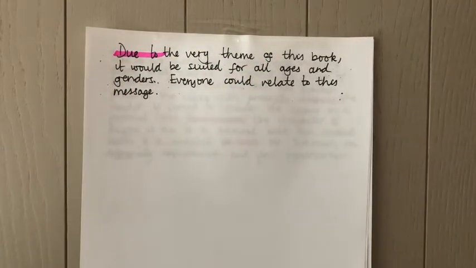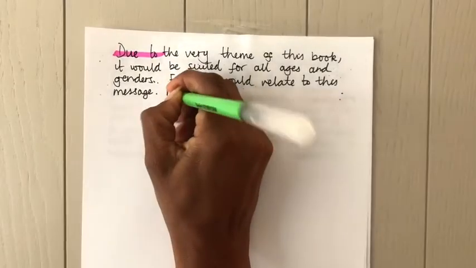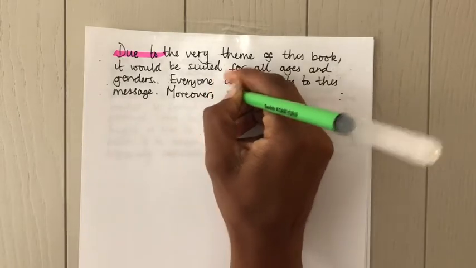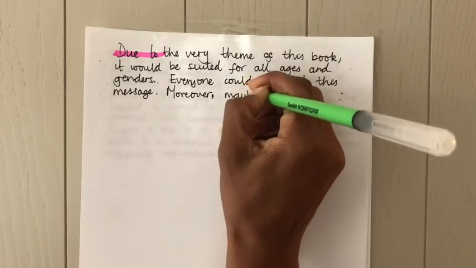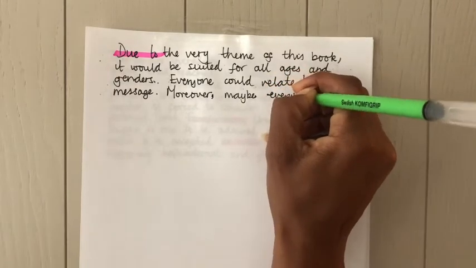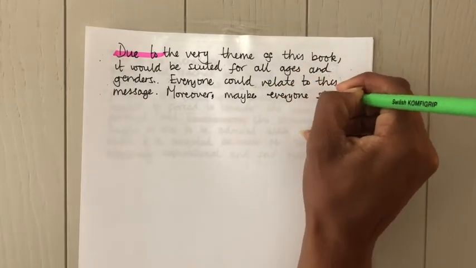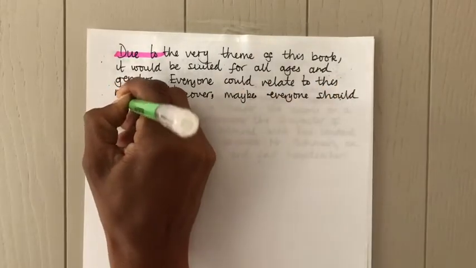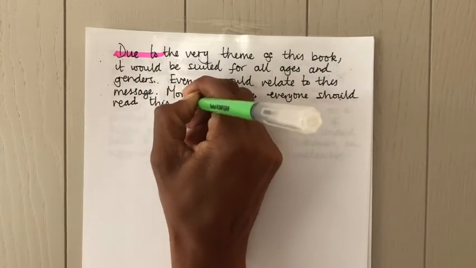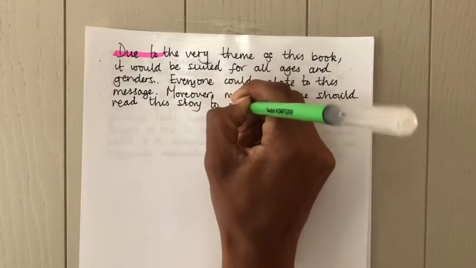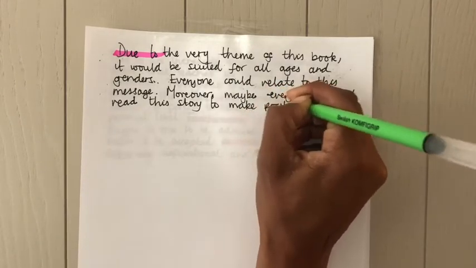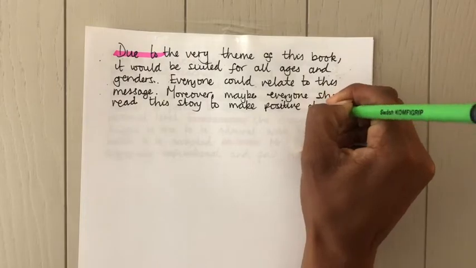Okay, I'm going to add an additional point, so I'm going to use moreover as additional conjunction. Moreover, maybe everyone should read this story to make positive changes.